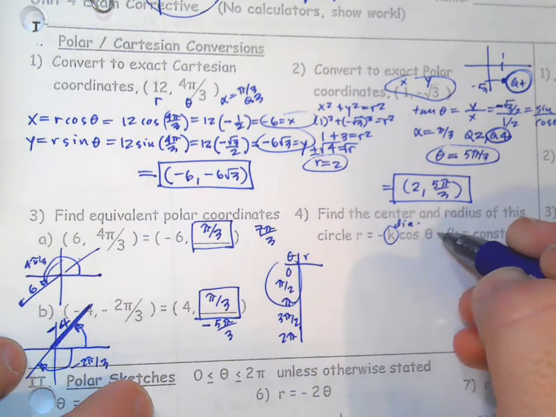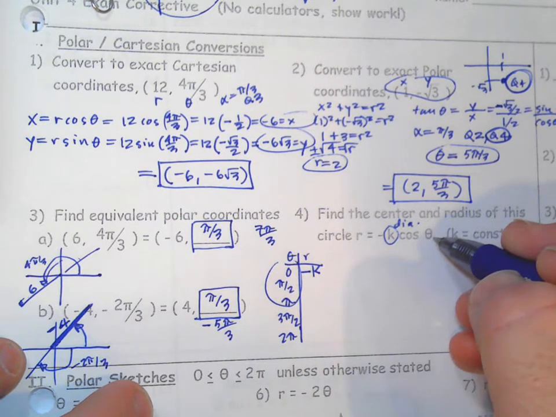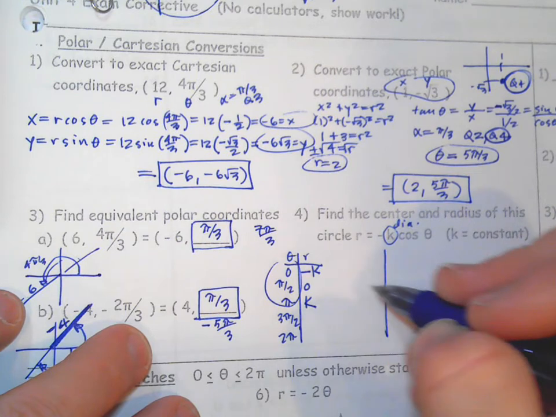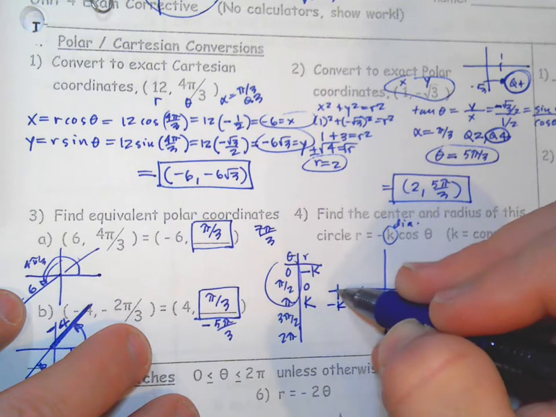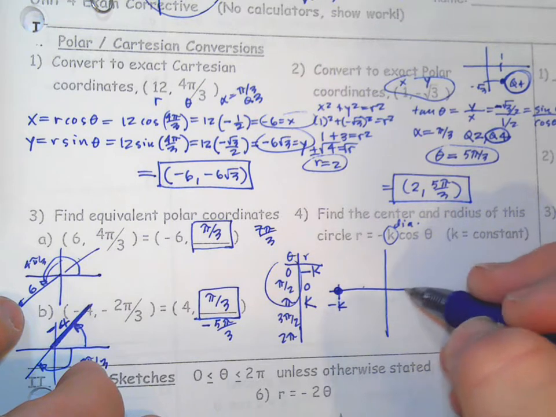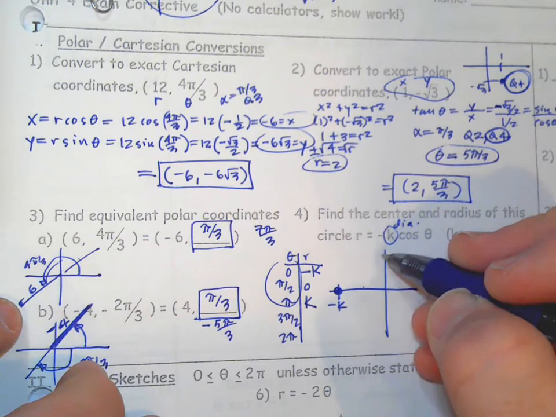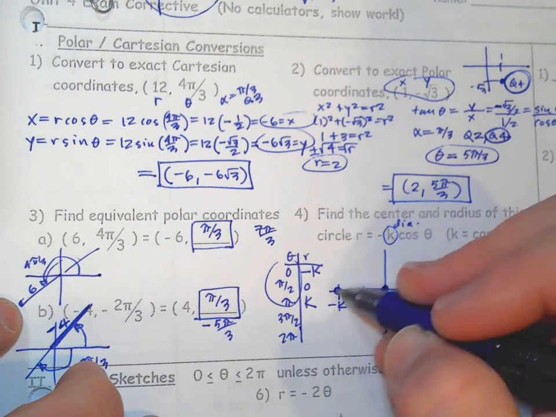So if you plug 0 in, cosine 0 is 1, so you get negative k. Cosine pi over 2 is 0, so you get 0. Cosine of pi is negative 1, so you get positive k. So if you were to graph this, this would be negative k. That'd be your first point on it, and pi over 2. So 0 is pointing to the right, but it's negative, so it goes left. Pi over 2 is pointed up, has a radius of 0. And then once you get back to pi, it's positive, so it's 0 again.